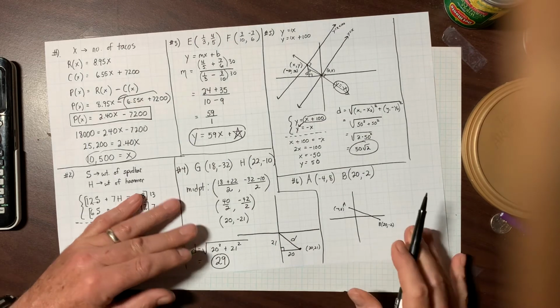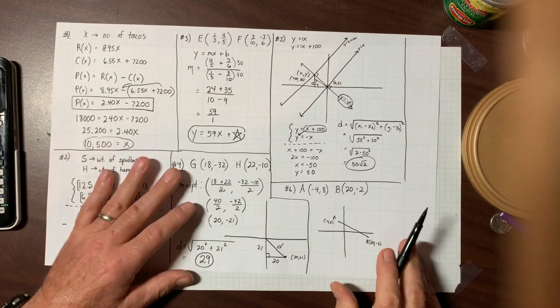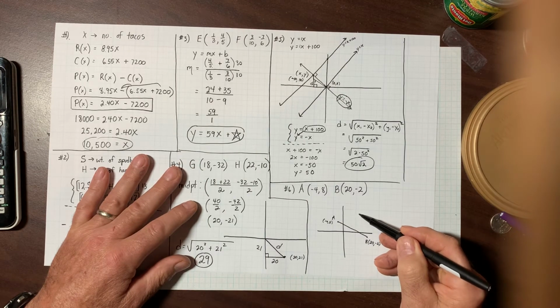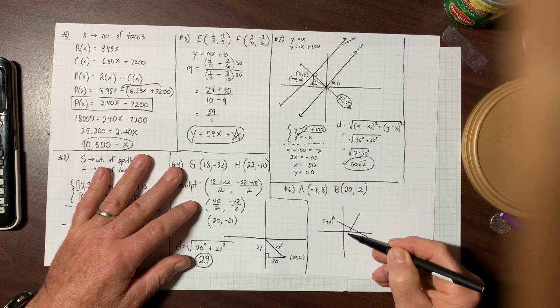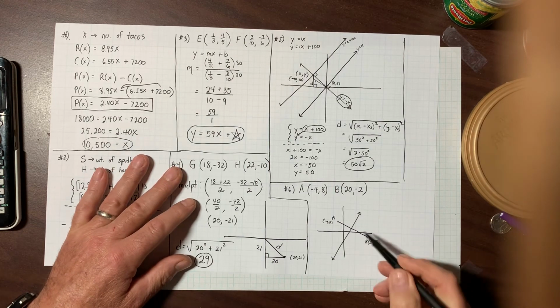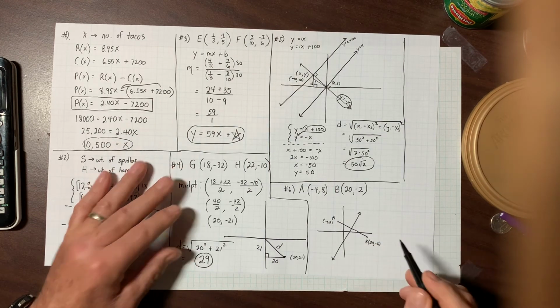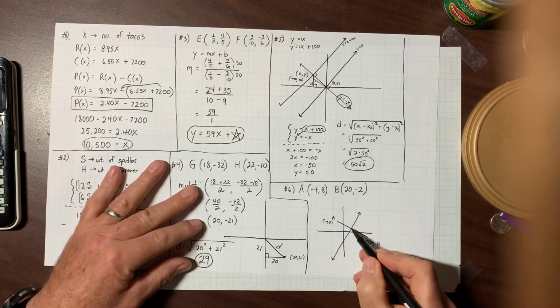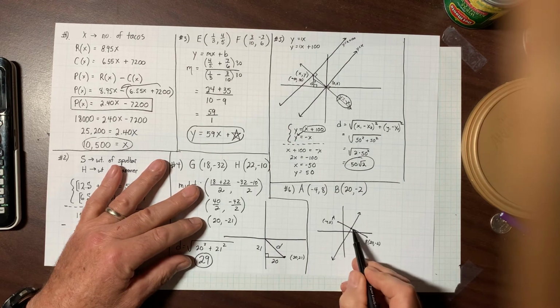And we're charged with writing the equation for the perpendicular bisector, which I'll just kind of estimate where that is. That would be this line right here. So that's our goal, to write the equation for this line. Now, the fact that it's a bisector means that it has to go through this midpoint. So our first order of business is to determine the midpoint.